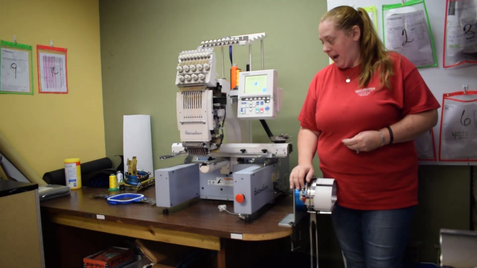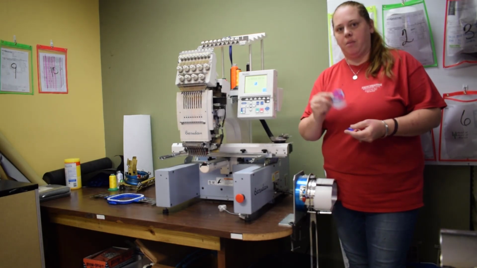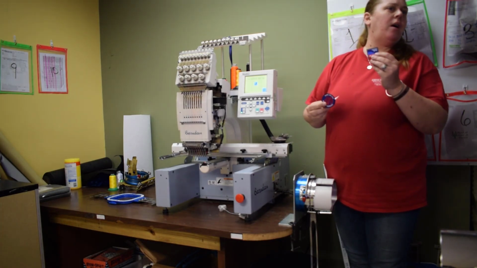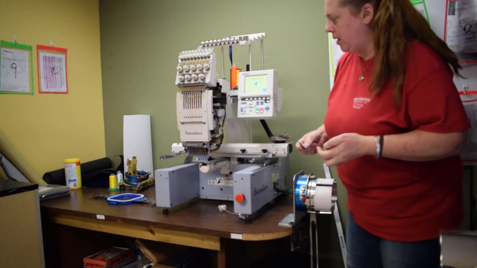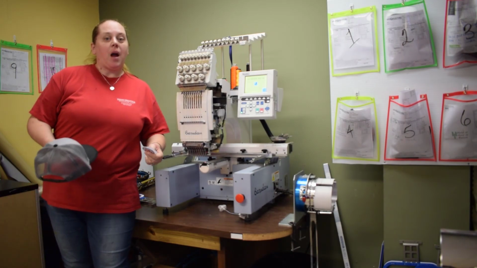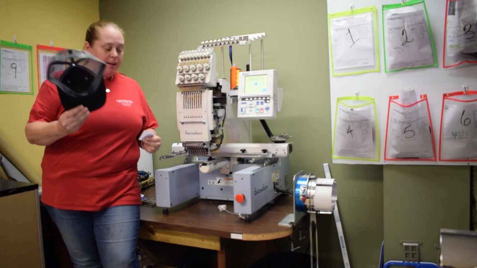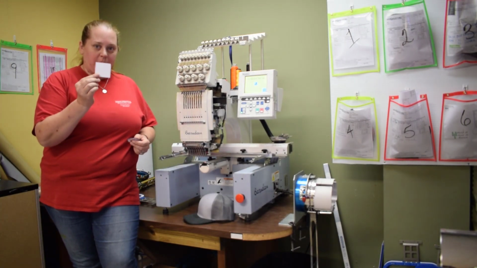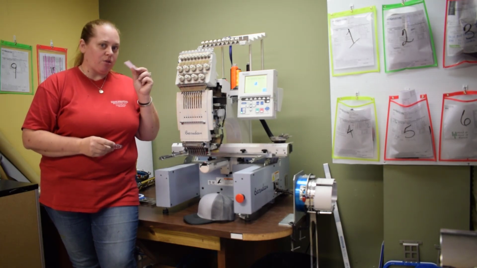I'm ready to do my hat. I've got my circle, my patch, and I've got my card. So I'm ready to do this. So we've got my hat, my piece of paper. Now mind you, I know there's 3 colors on here.